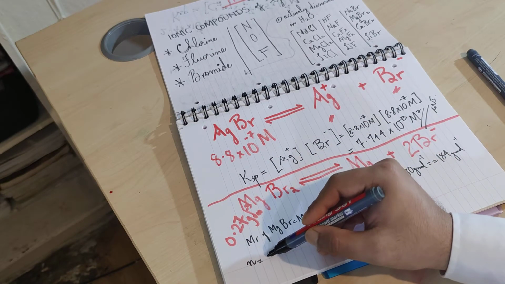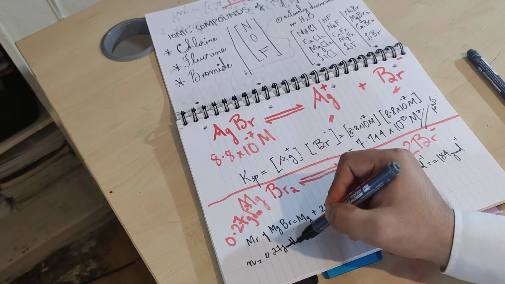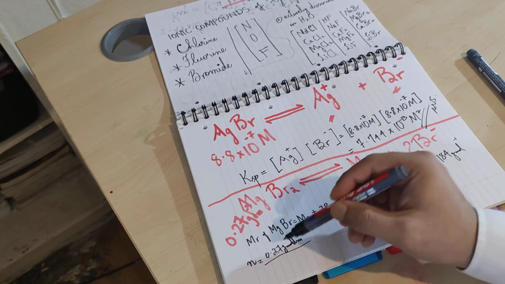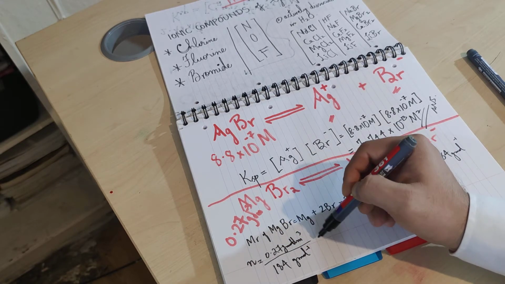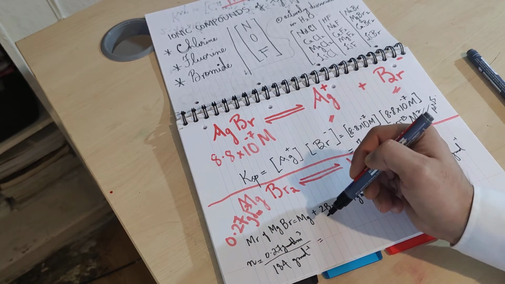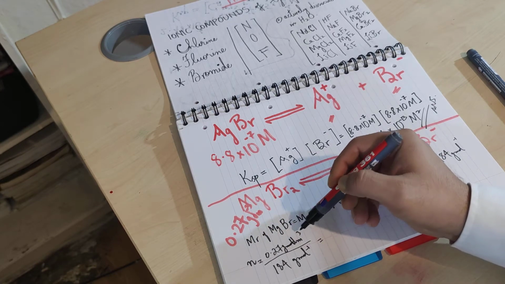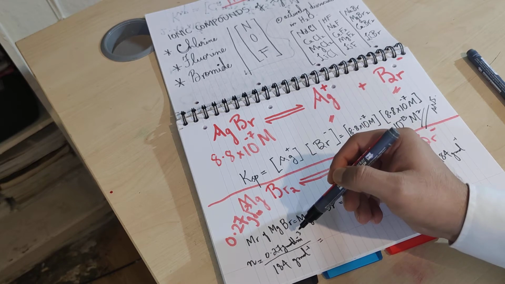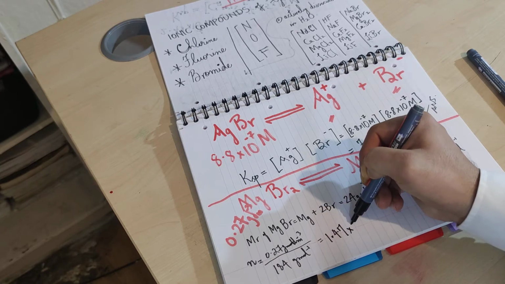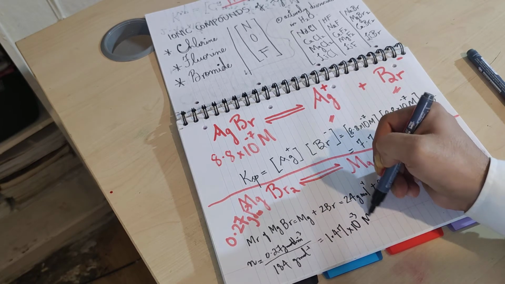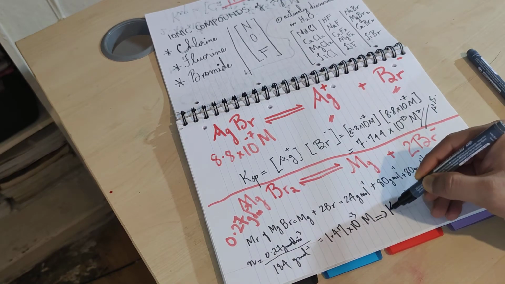Oh my goodness, hang on. Yeah, so it's grams per dm cubed divided by grams per mole. Gram cancels, and the mole comes on top, and dm cubed stays at the bottom, and the answer is 1.47 times 10 to the power minus 3 moles per dm cubed. And the solubility product from here onwards is quite simple, straightforward.